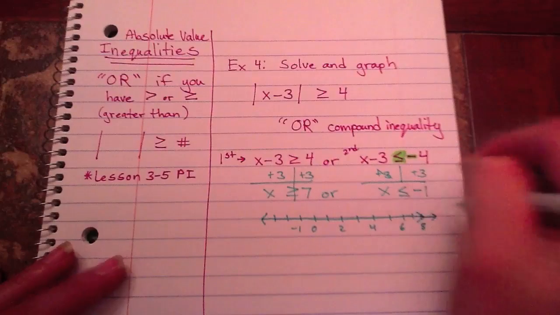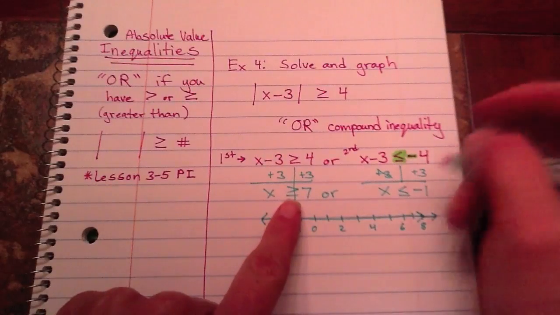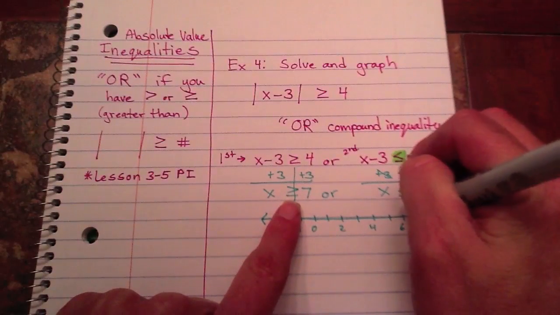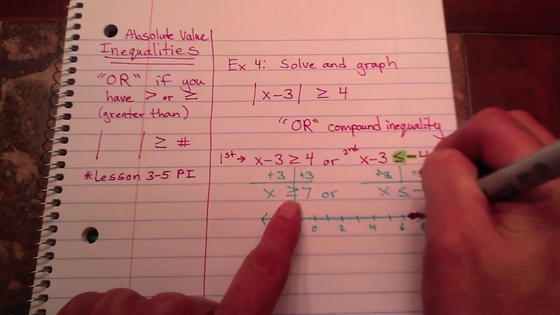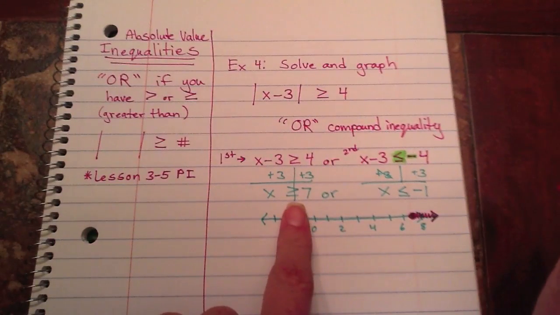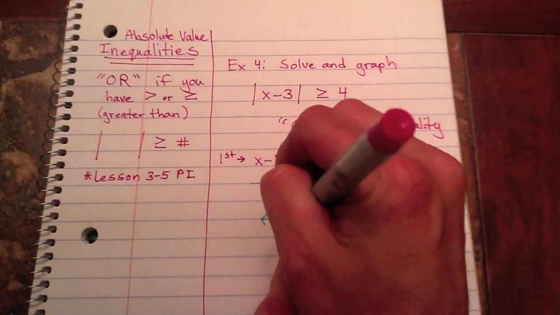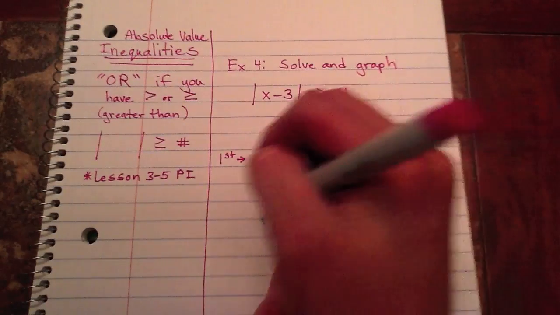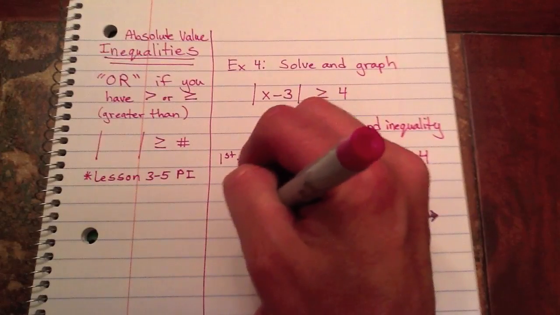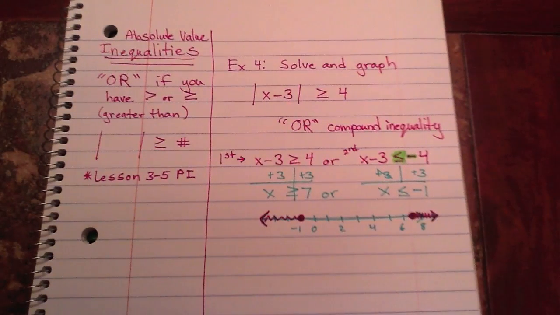Probably should have gone a little further there. X is greater than or equal to 7. Closed dot goes up. And that makes sense. I check it and make sure. X is less than or equal to negative 1. Closed dot because it's or equal to. And it's all of the things that are less than. Checked it, makes sense. And it follows the pattern of the OR compound inequalities.